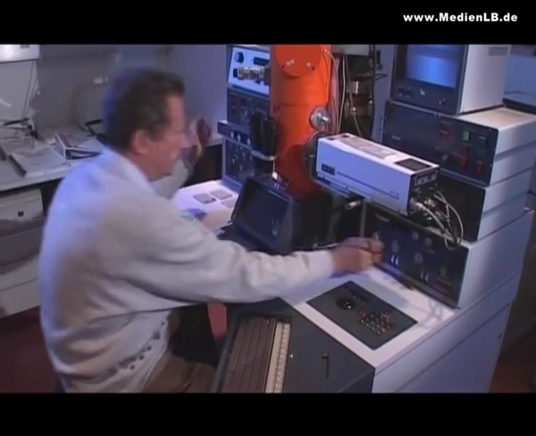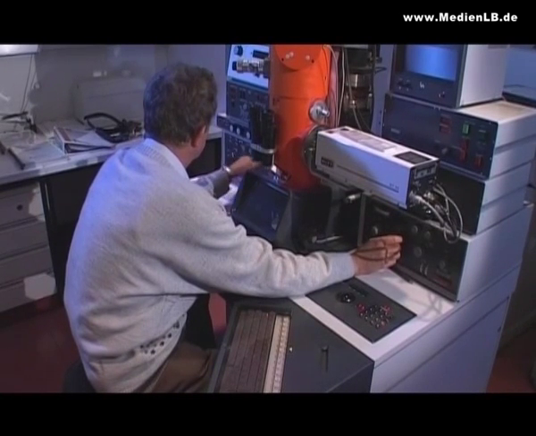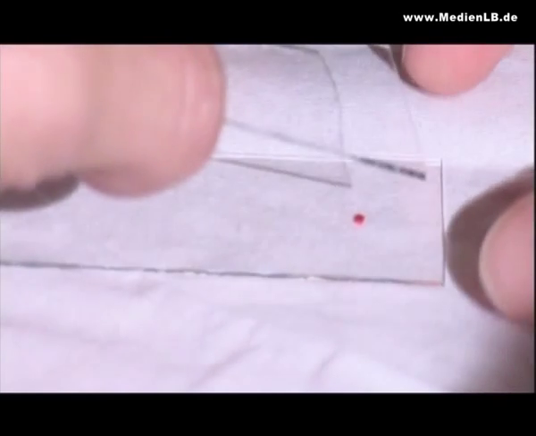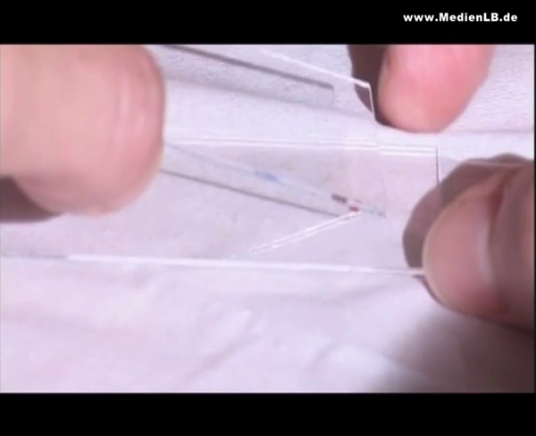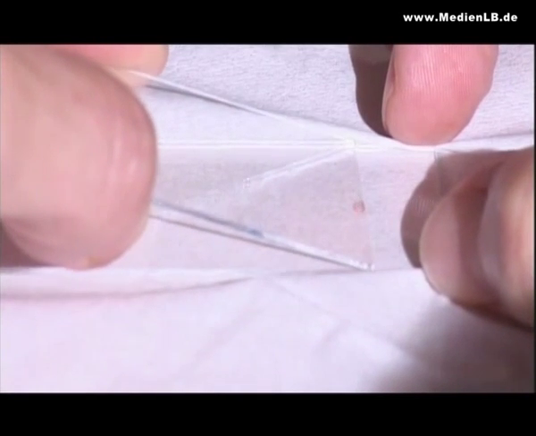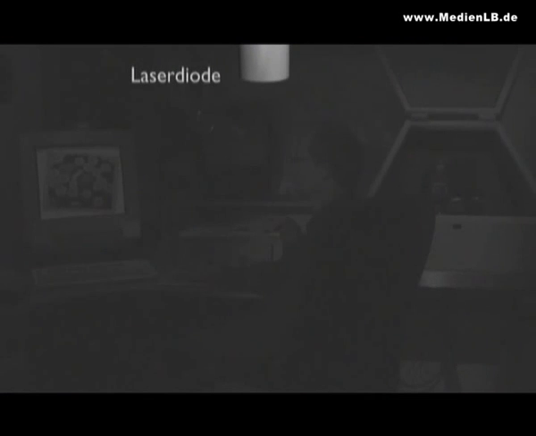The atomic force microscope, also called scanning force microscope, is able to provide three-dimensional pictures in the nanometer range, that is at millionths of millimeters. With the help of this technology, we can render the red blood cells in this drop of human blood three-dimensionally visible, like in our example.